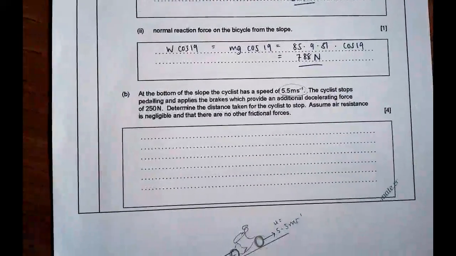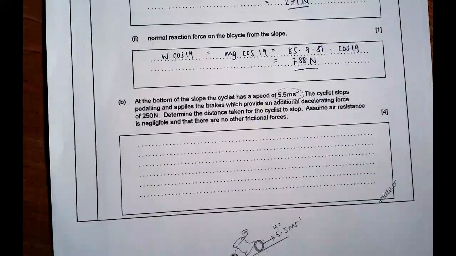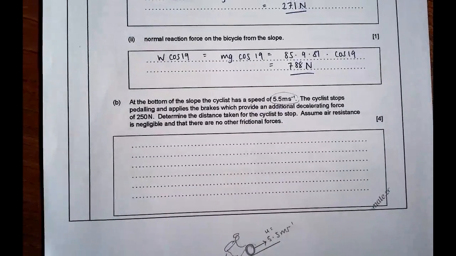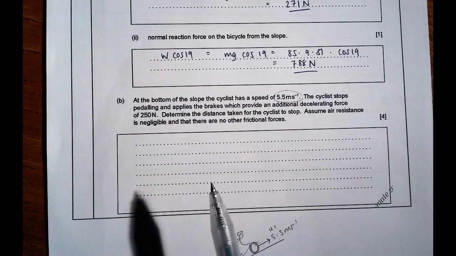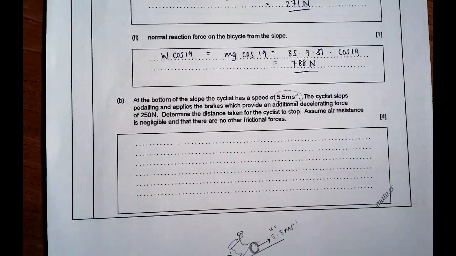So you are told that at the bottom of the slope the cyclist has a speed of 5.5 meters per second, and the cyclist then stops pedalling and applies the brakes, which provides an additional decelerating force of 250 newtons, and you are asked to find out how long it takes in meters for the cyclist to stop. You've got no air resistance and no other frictional forces.